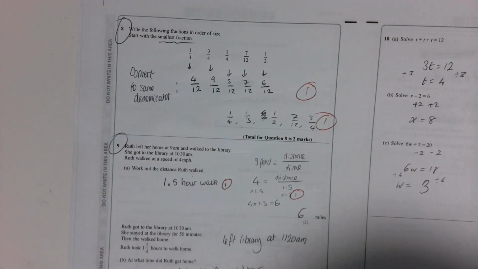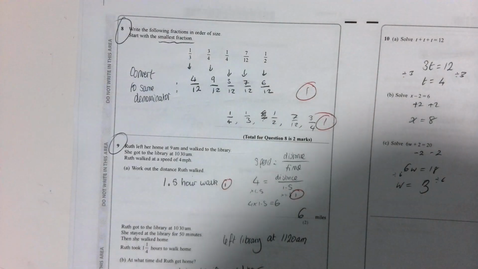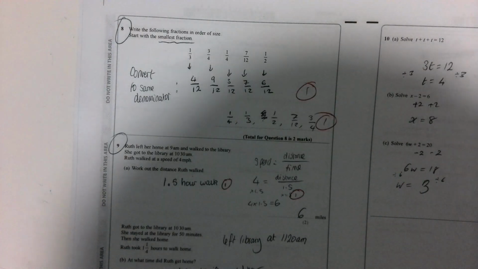Write the following fractions in order of size, starting with the smallest. So I'd always encourage you to convert to the same denominator. It just makes ordering so much easier. 1/3 is going to become, oh sorry, I'm going to rewind a little bit.